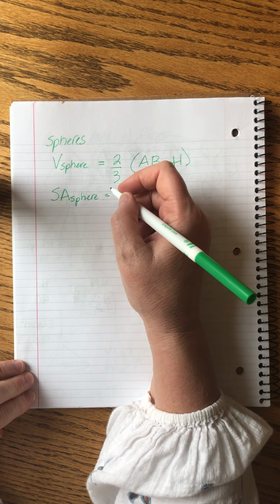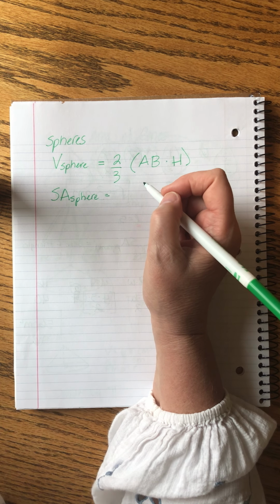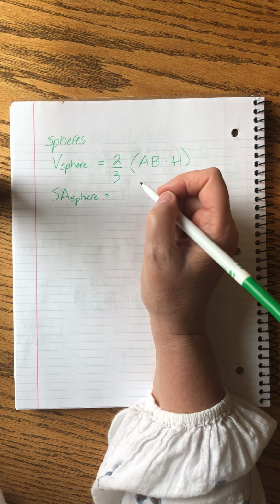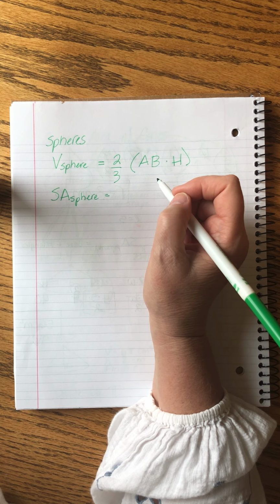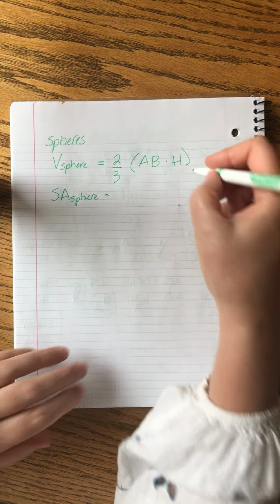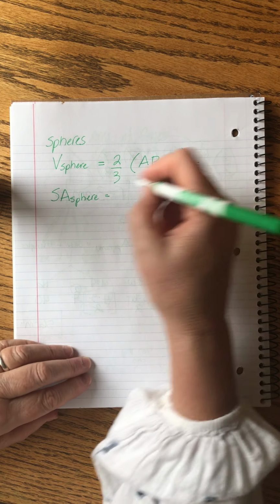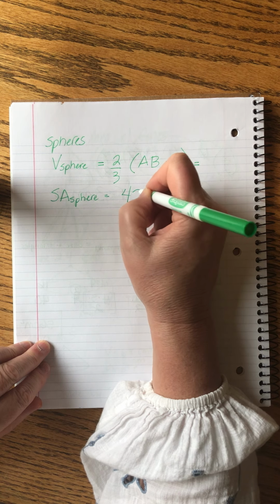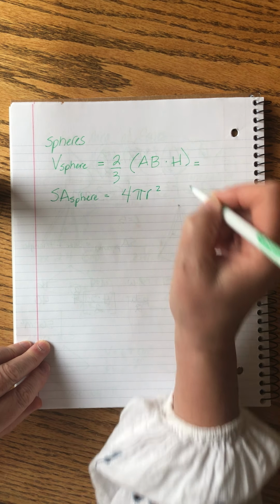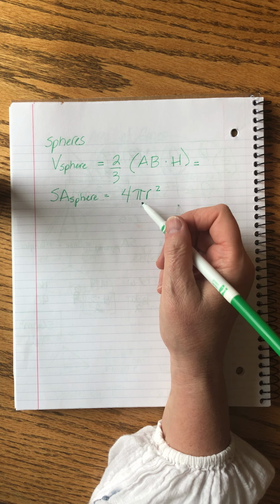But there is a formula. There's a shortcut to this too. Let me finish talking about this. The surface area, it's 4 pi r squared. All right, that's just what you do.